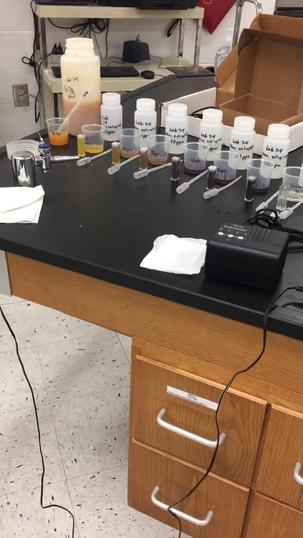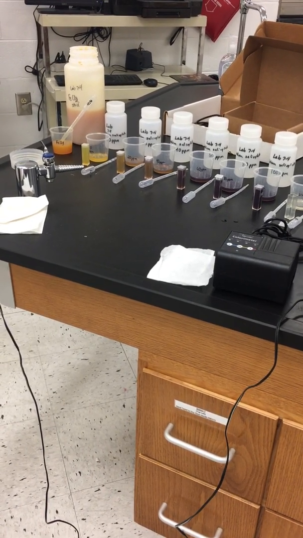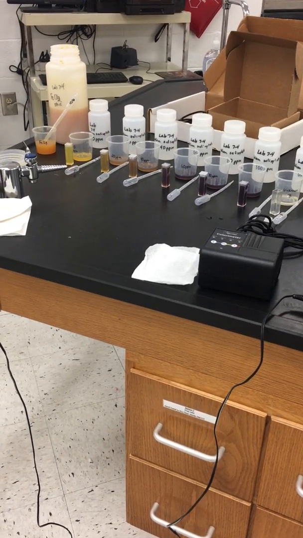Alright, so now we're going to do Lab 7-4. This is the quantitative analysis of aspirin by spectrophotometry lab.